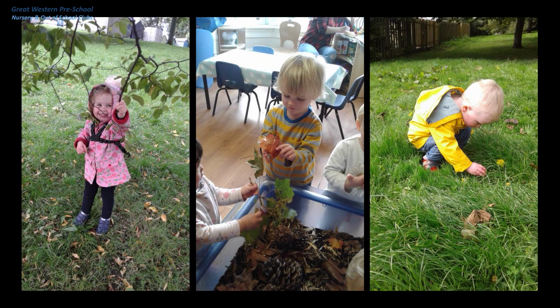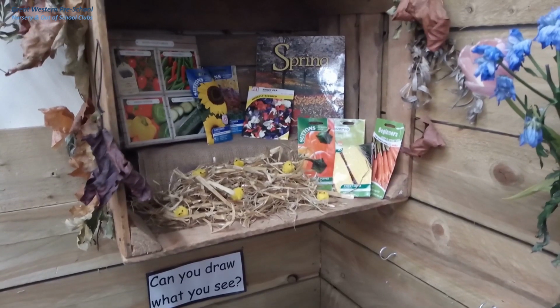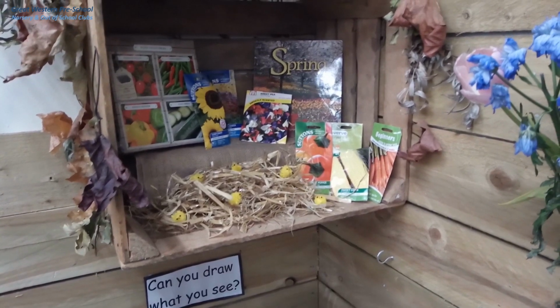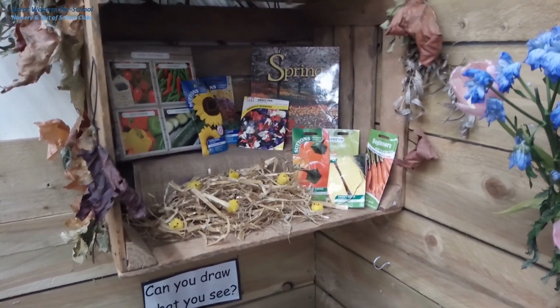The children are involved in gathering the natural resources from areas around the nursery. This ensures the learning is relevant. This display was created around the children's interest in planting that occurred at springtime.